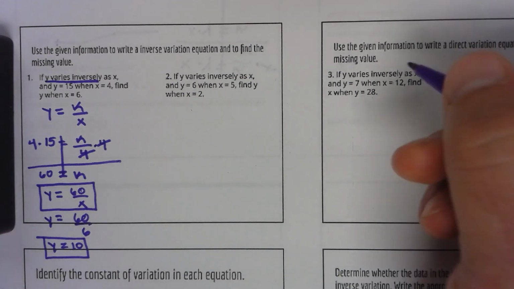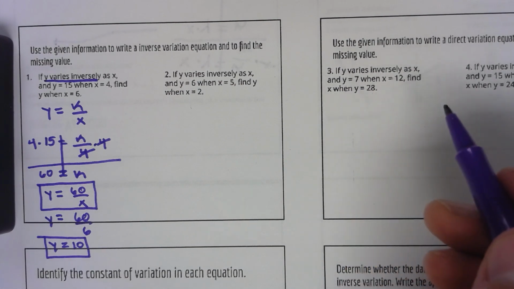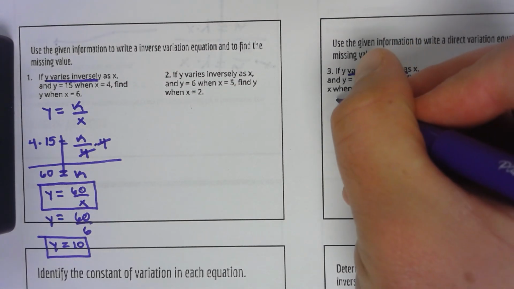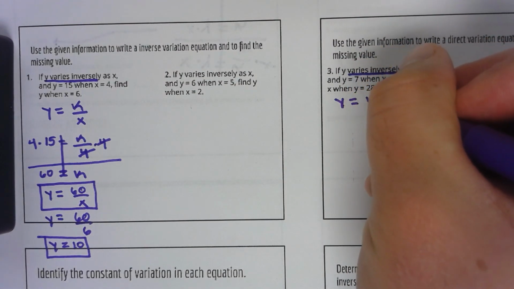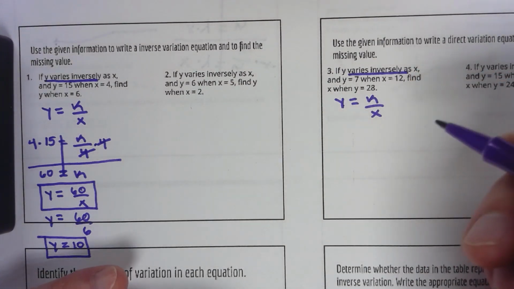Okay, so let's, again, start with the reading and recognition. It says if y varies inversely, and as soon as I see that, I know that I'm working with an equation in the form of y equals k divided by x. Then I can substitute the given y value and the given x value to help me solve for k.